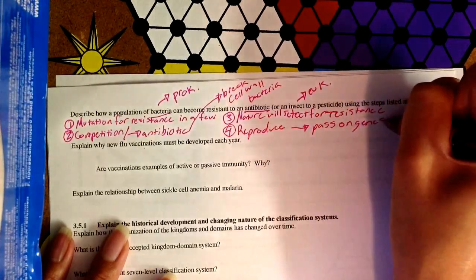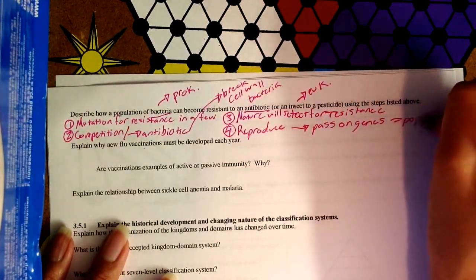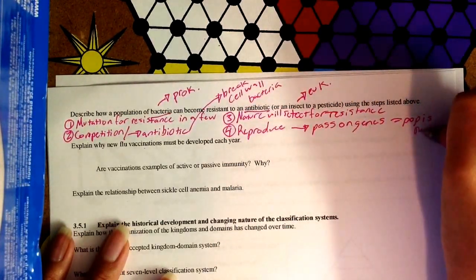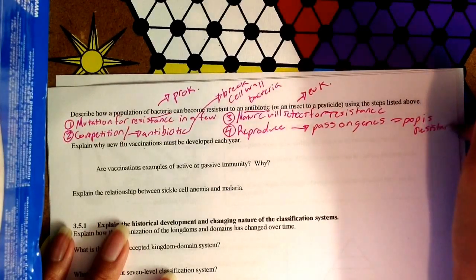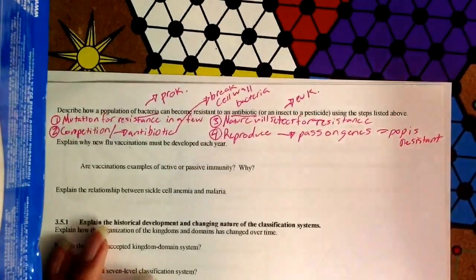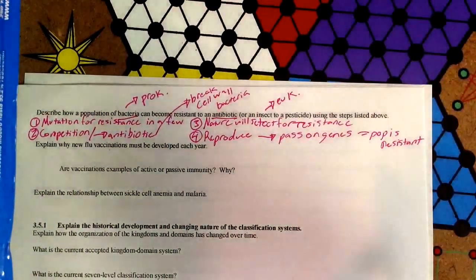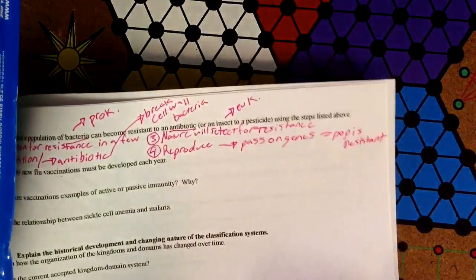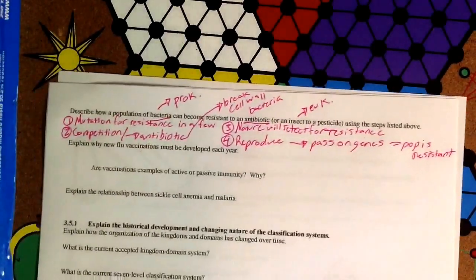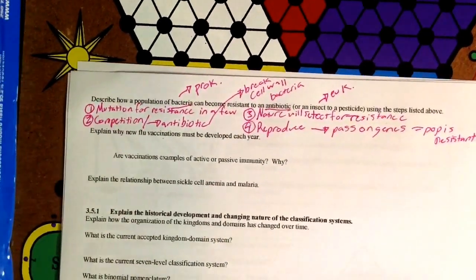And eventually, the population is resistant. This is why it's so bad to continually take a wide range of drugs and prescription pills, because sometimes you're actually doing a little more harm in the long run.